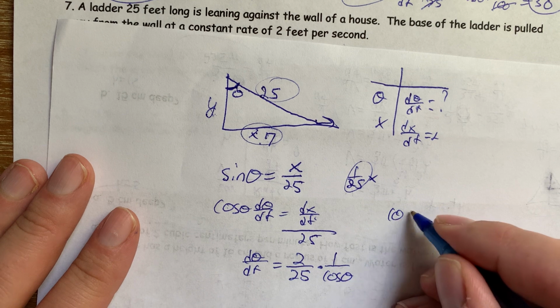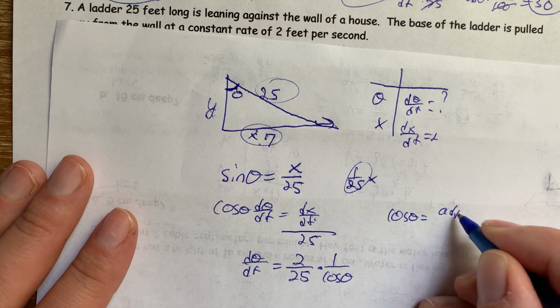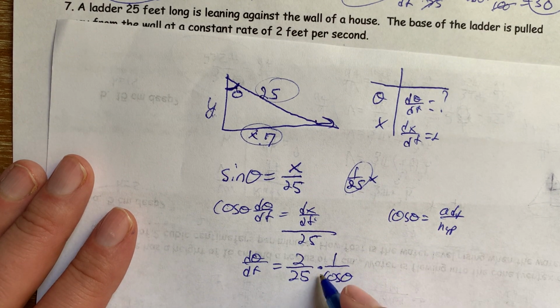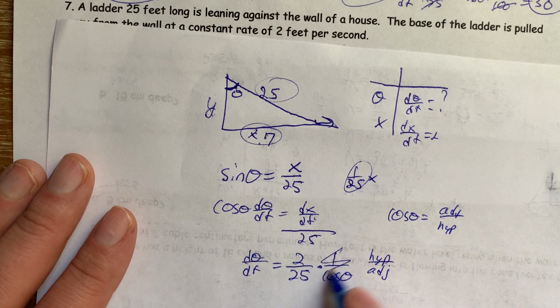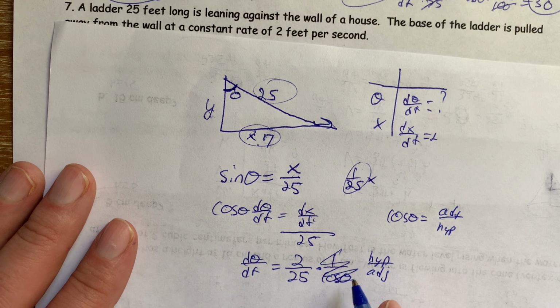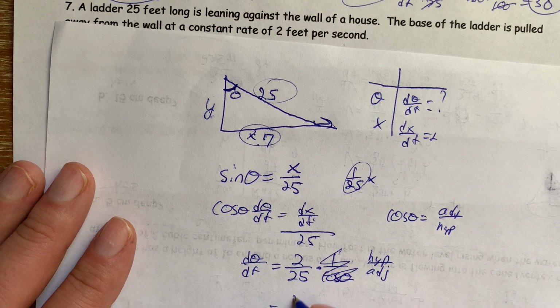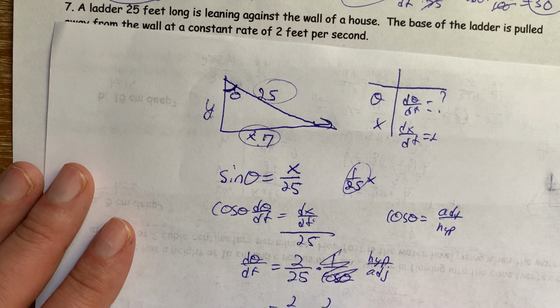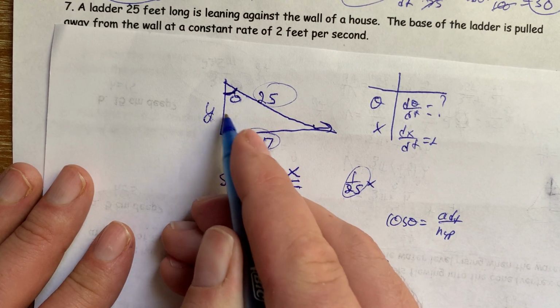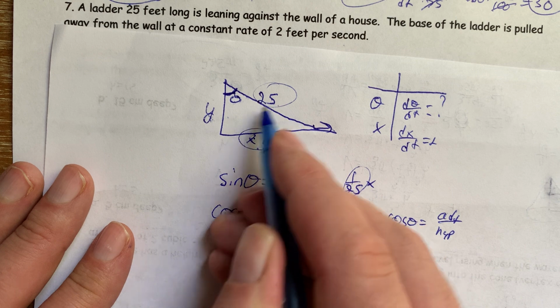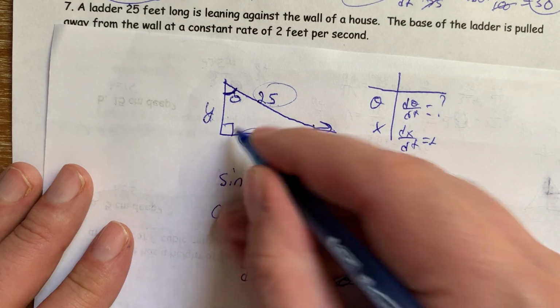Cosine is adjacent over hypotenuse. And so 1 over it will be hypotenuse over adjacent. The hypotenuse we said was 25. So we get 2 over 25 times 25 over, what is the adjacent side? Well, the adjacent side is y here. We know what x is. We know what the hypotenuse is. We can use the Pythagorean theorem here.